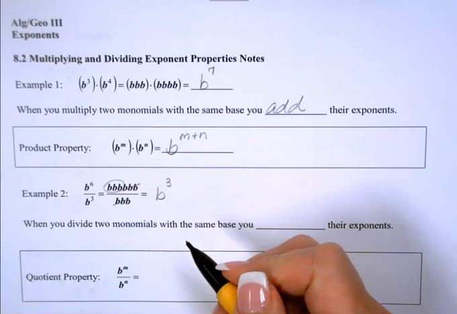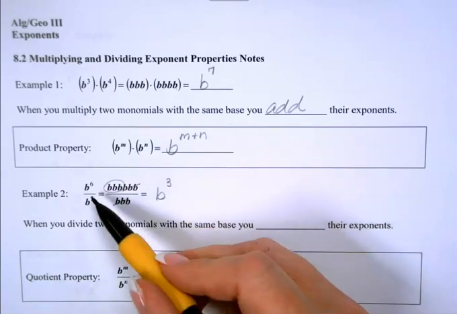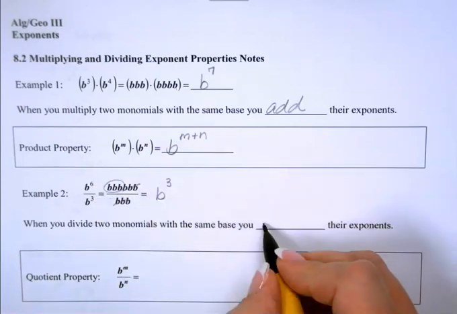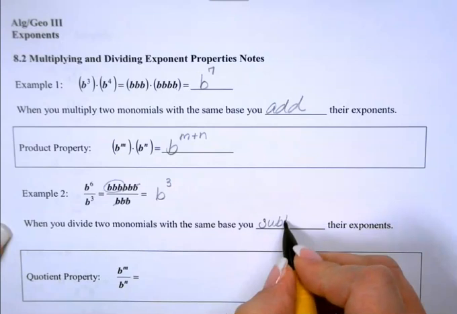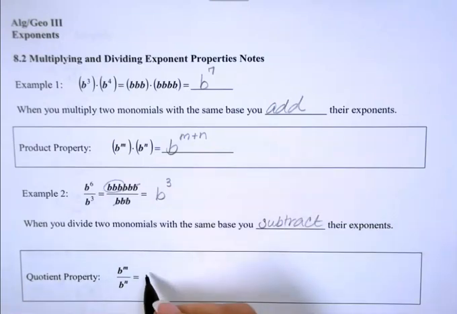So instead of having to write b several times, you can just subtract those exponents. So when you divide two monomials with the same base, you subtract their exponents. So your quotient property, they have the same base, so I subtract my exponents, so m minus n.